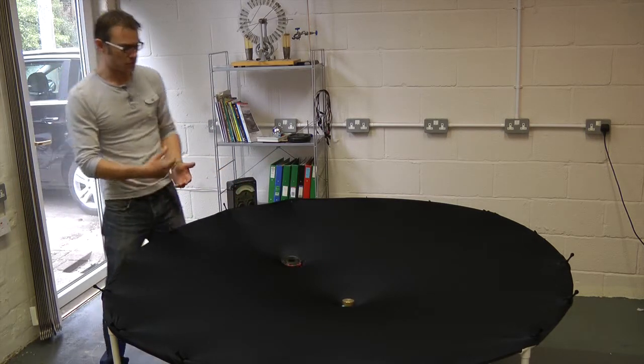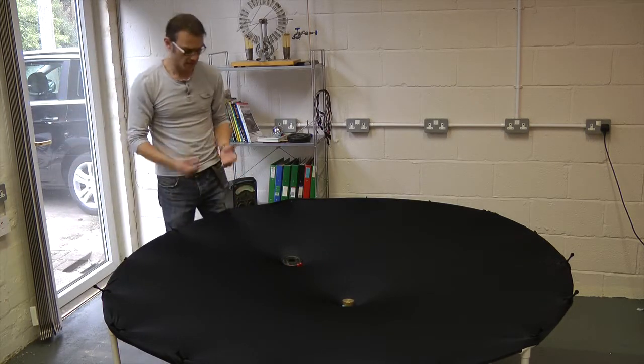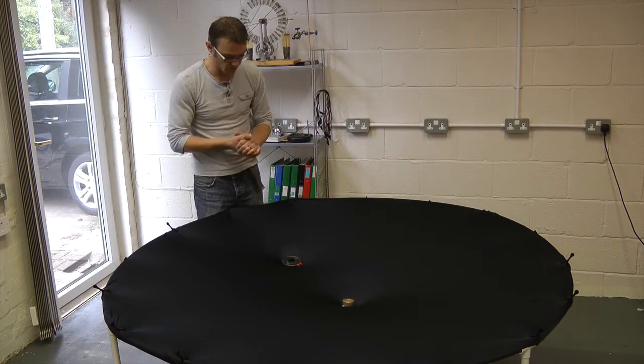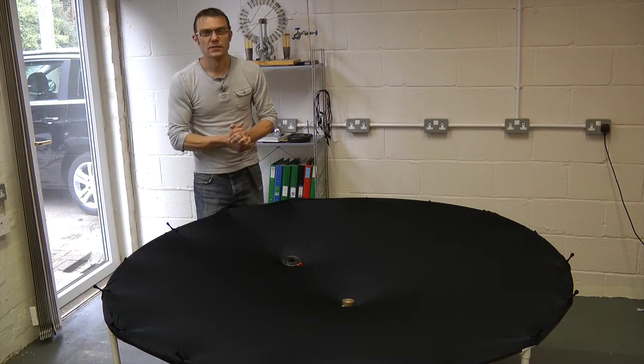Experiments like this really get the students thinking about what's going on. It's a great way to engage students in a topic that can be quite dry, with very little practical work. Lascells Gravity Well.